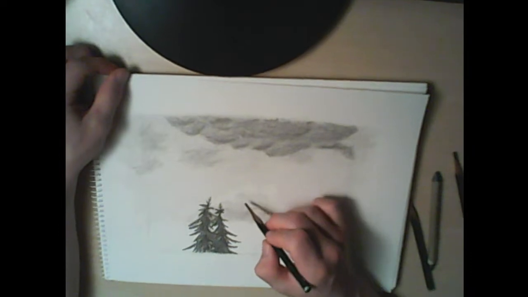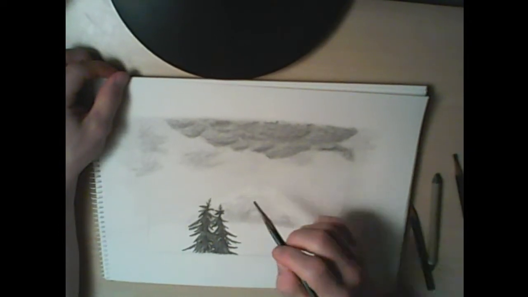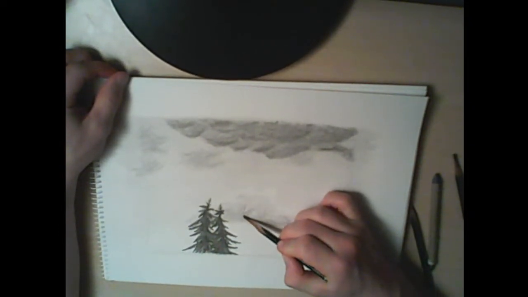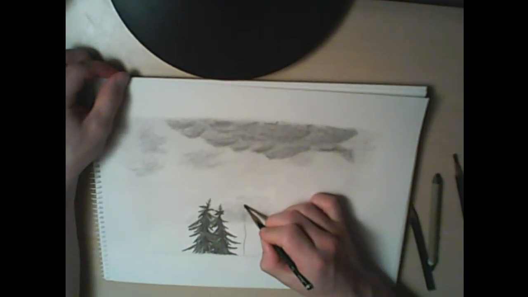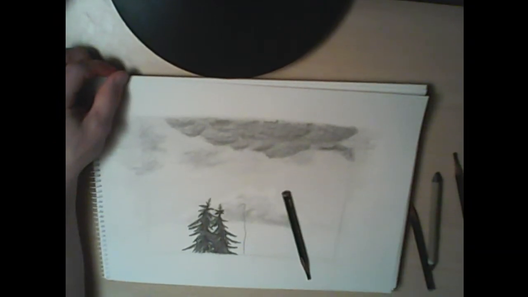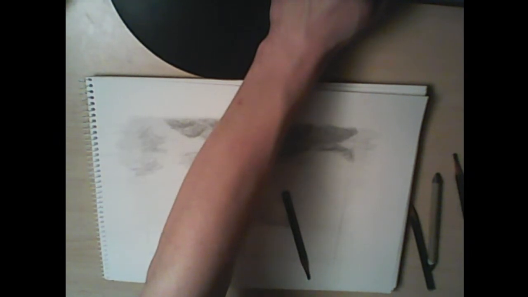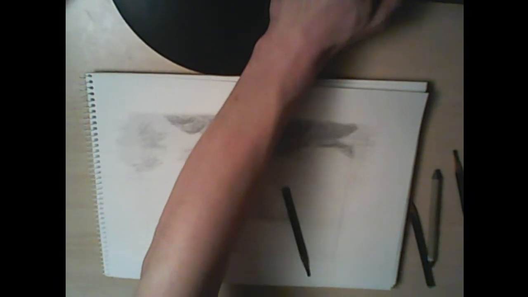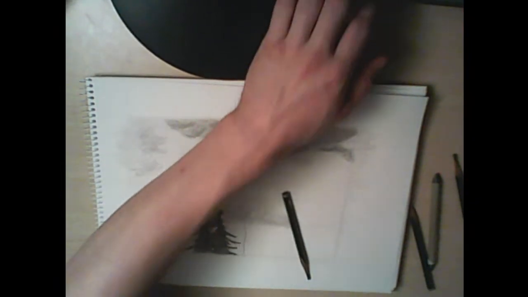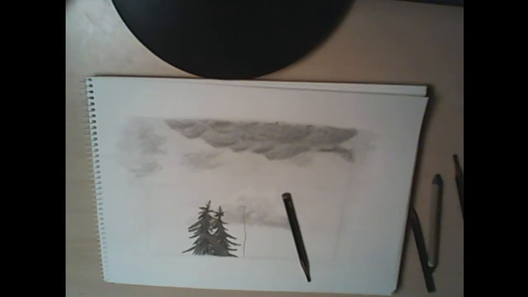Next thing. Let me look up the name of this tree in English. There. Oh yes, okay, it's called a birch.